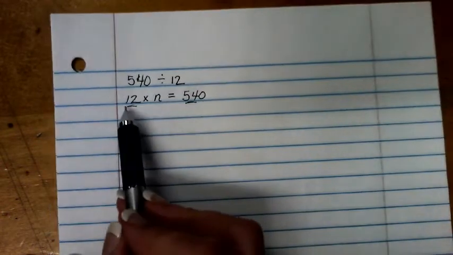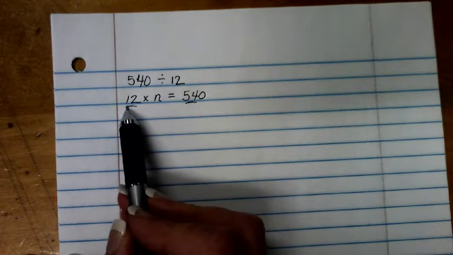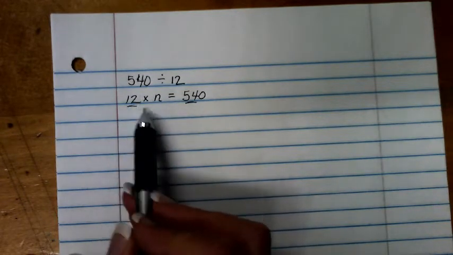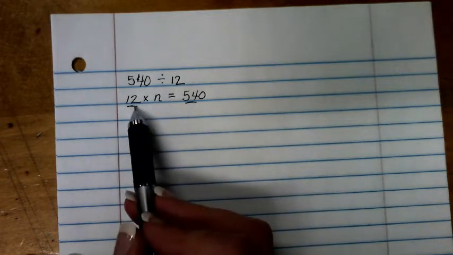And 12 is not compatible with 54. You could round this to the highest place value and find something that is compatible, or you can think about it as 12 because you know your facts of 12. And then you could keep that as a 12 and decide to round this to something more compatible.